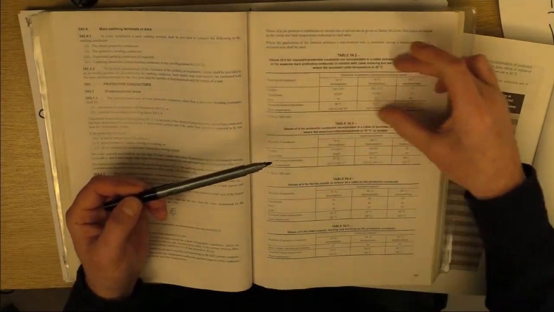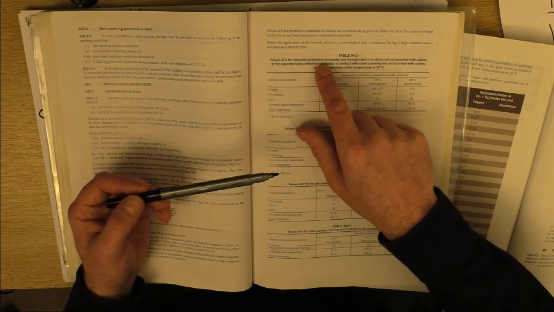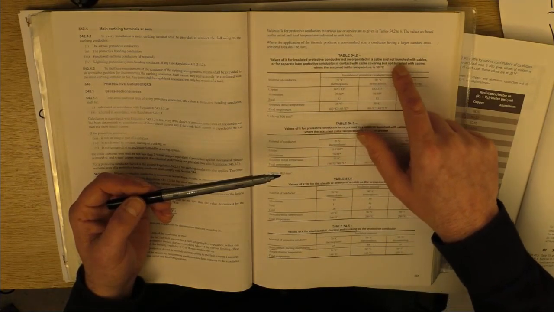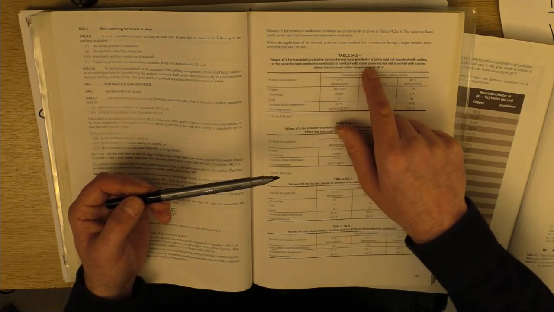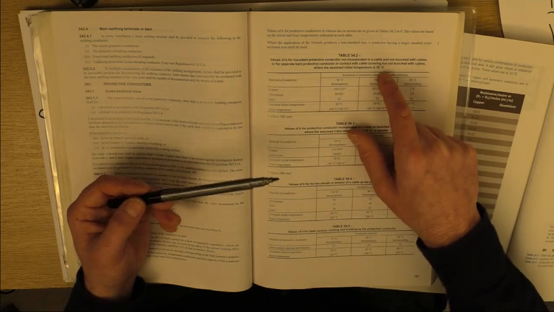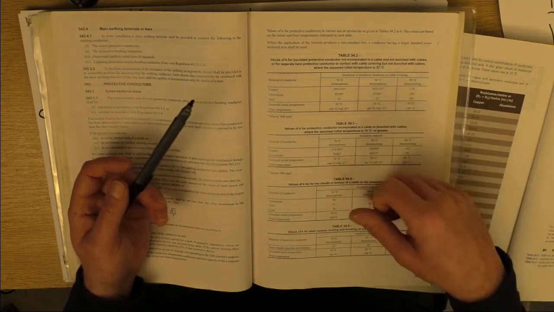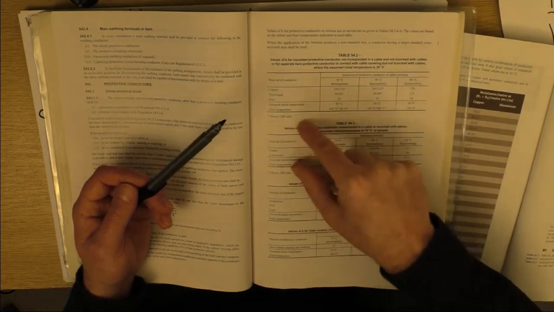This table 54.2 says values of K for an insulated protective conductor not incorporated in a cable and not bunched with cables, or for a separate bare protective conductor in contact with cable covering but not bunched with cables, where the assumed initial temperature is 30 degrees. Lots of words. Think of that as like a supplementary earth on the side of an SWA. This one here is the one we're going to use.